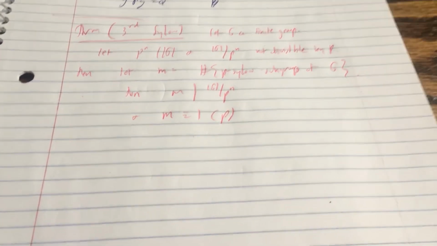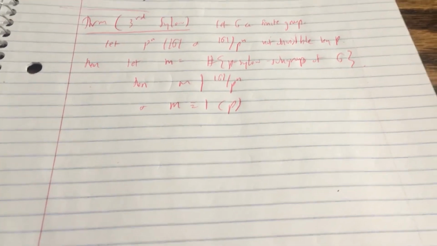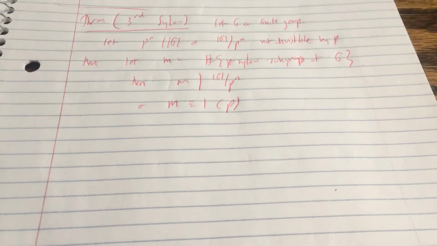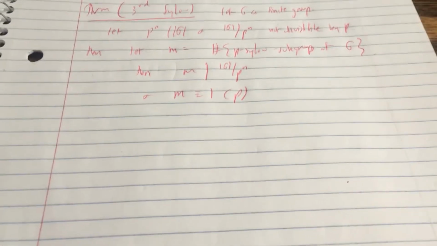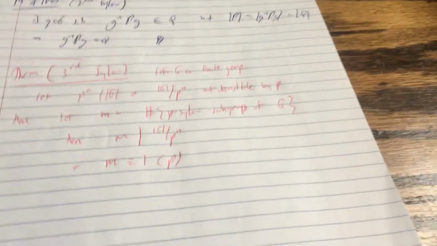So this is kind of powerful. We know that there's at least one of these things, since it's a non-zero number. But this is saying that not only is there at least one, but in fact the number is 1 mod p, so the number of them is some 1 plus kp. And furthermore, that number has to actually divide the order of G over p to the n.